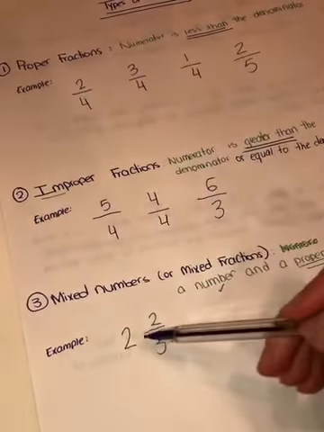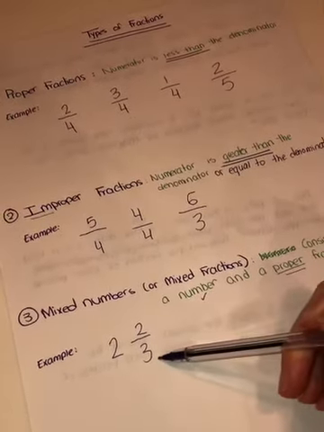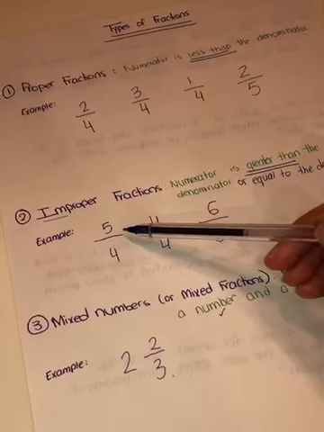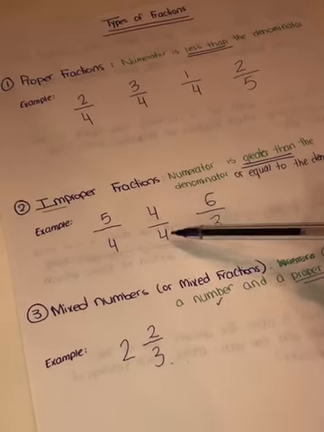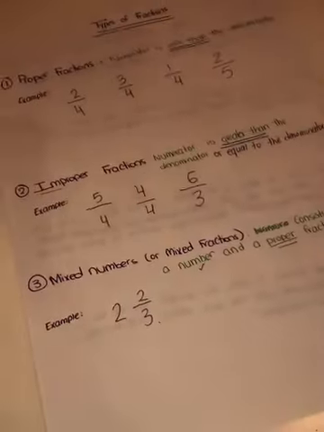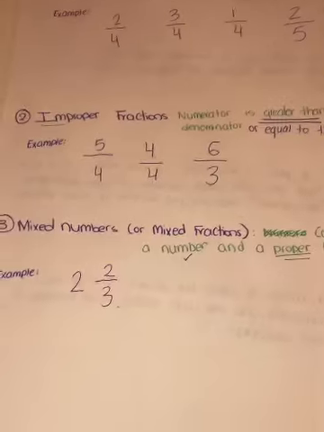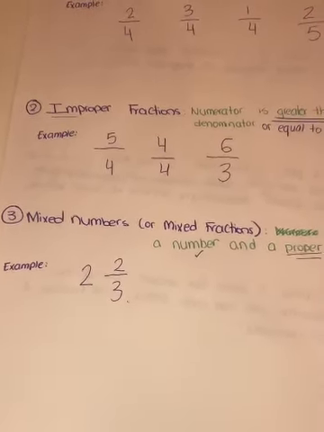So how do I read this fraction? 2 and 2/3. For the case of improper fraction, I say 5/4, 4/4, or 6/3. Now we're going to learn how to model these improper fractions and mixed numbers and draw them over here.